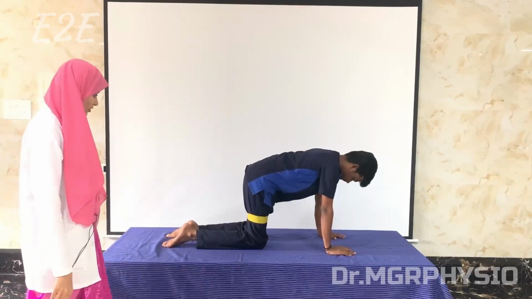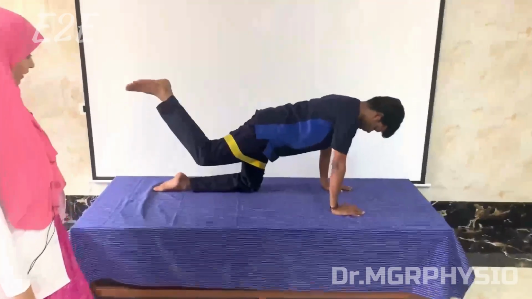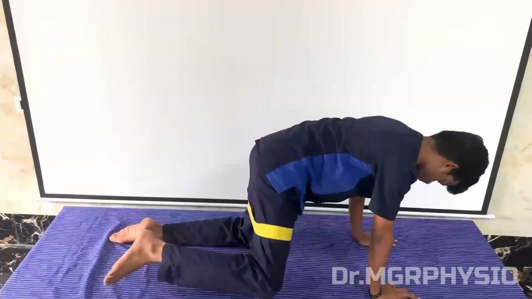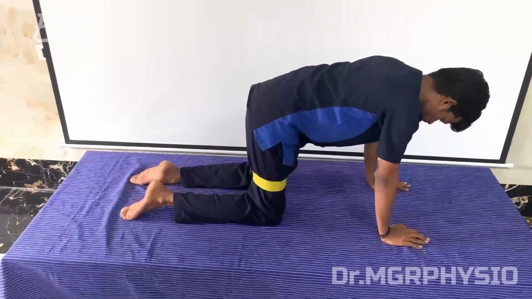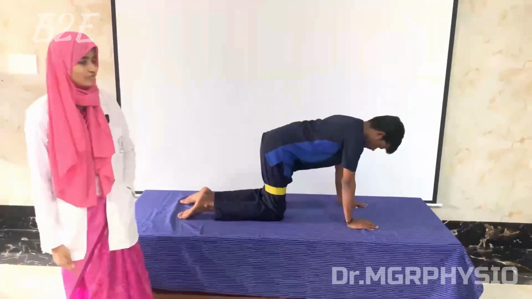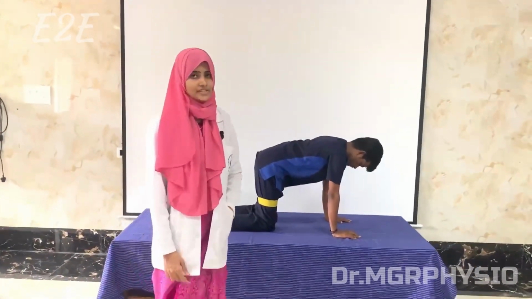Extension of the hip joint, abduction and external rotation. Ask the patient to perform it for 10 to 15 reps and 3 sets.